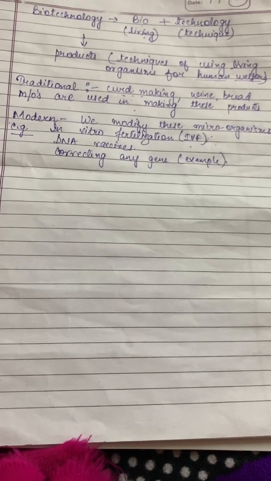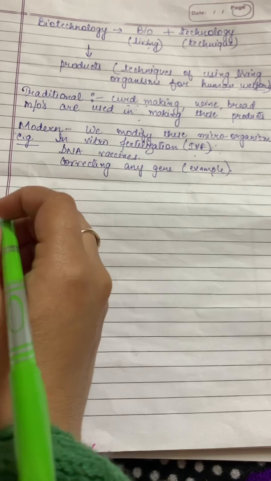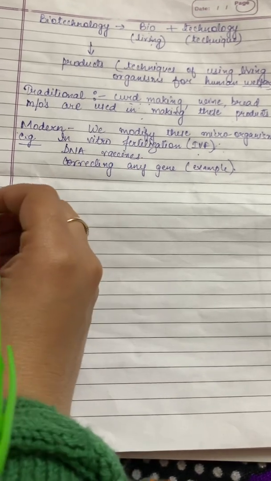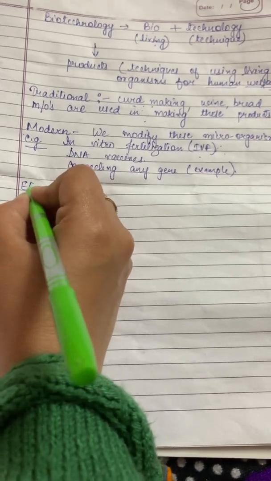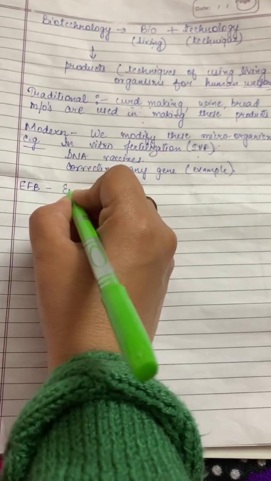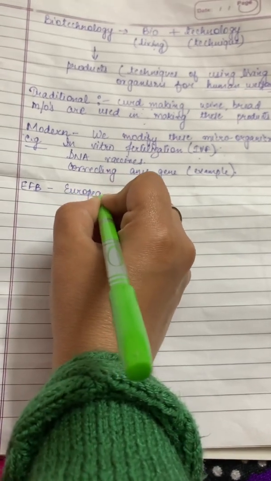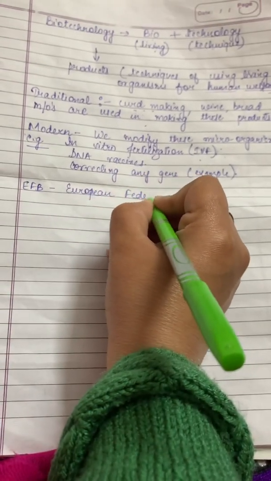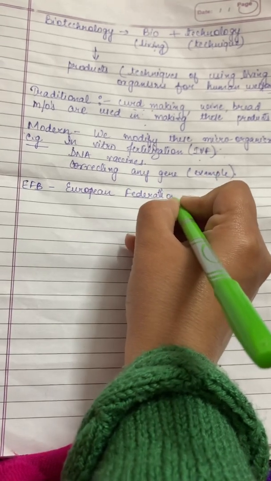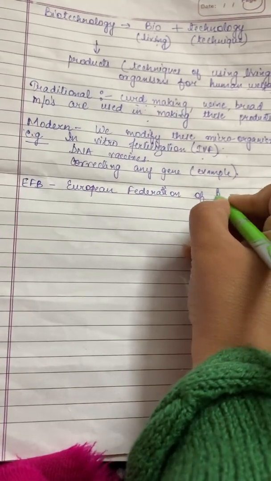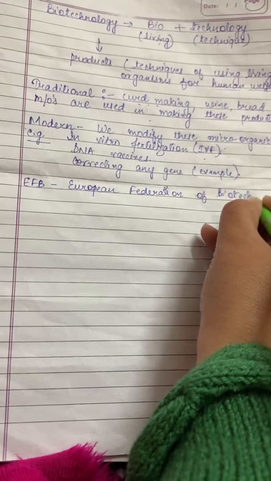Now there is one institute, the EFB, the European Federation of Biotechnology.